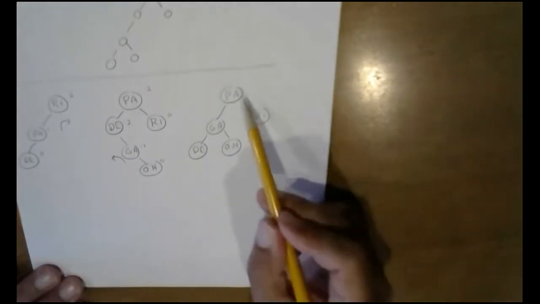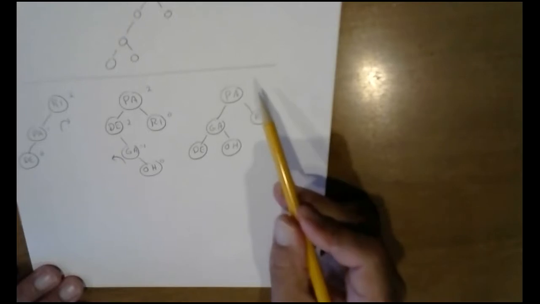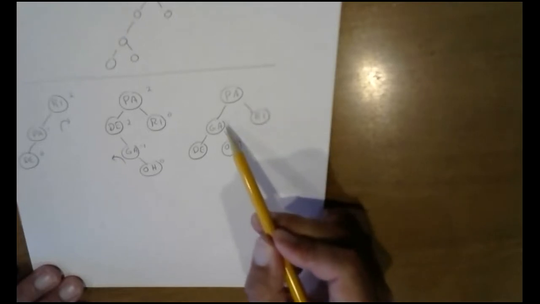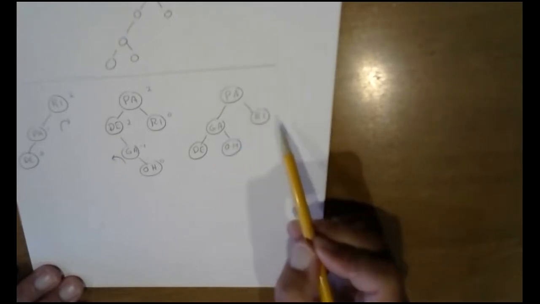And if I check it out, this guy has a factor of 2 minus 1. That's a 1, 0, 0, 0, and 0. So by doing these rotations as I insert things, it makes it easy for me to search the tree. Everybody still good?